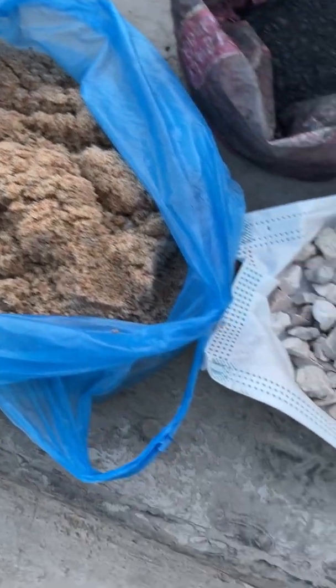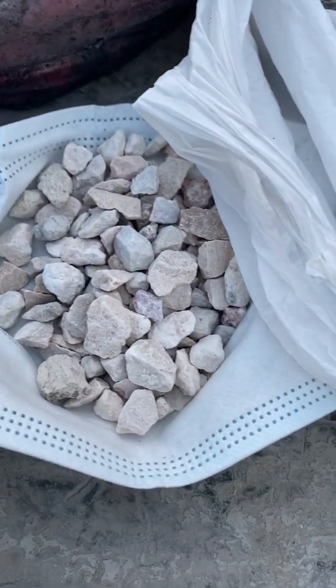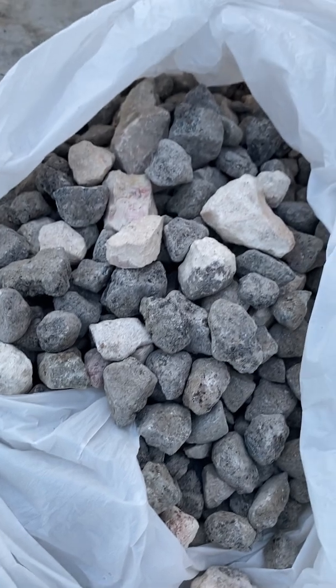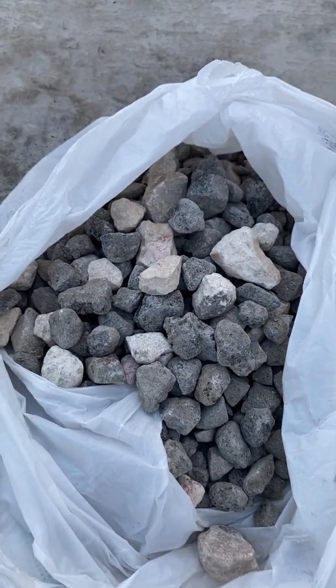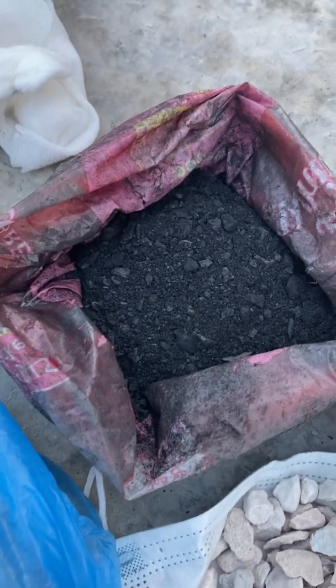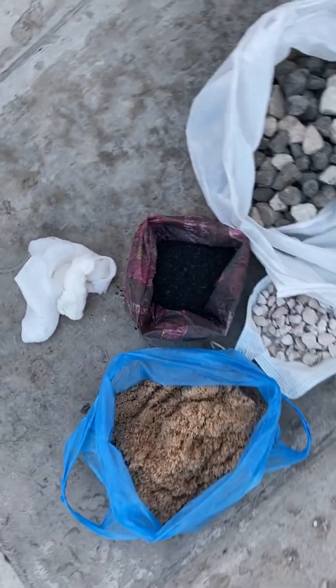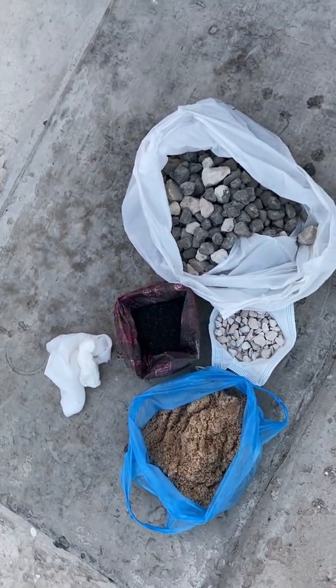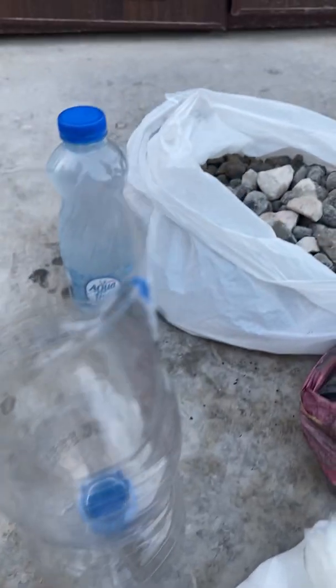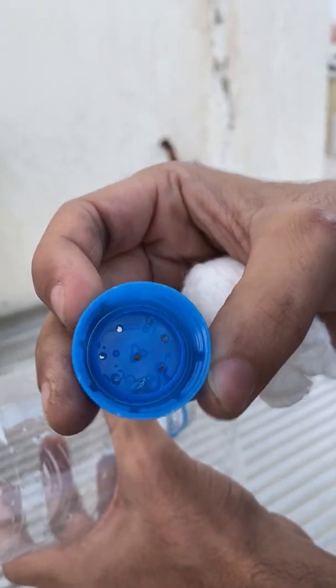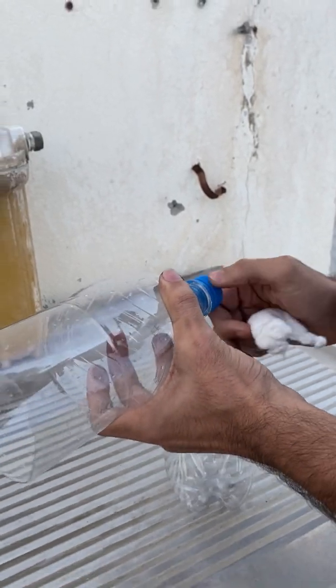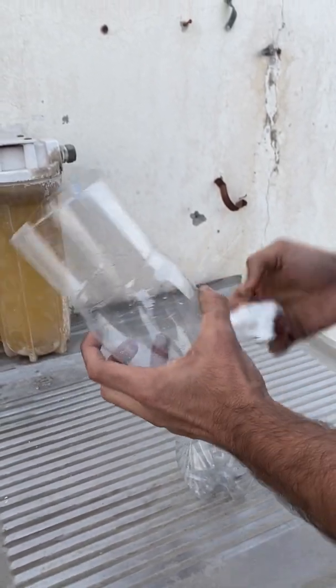For this process, we need sand. Secondly, we need small stones, pebbles, and some large stones, as you can see. After that, we need some crushed charcoal. And lastly, we need a piece of cotton. So all these will be used. You can see the apparatus and the wastewater in a small bottle. The wastewater I took was from the washing machine. Make some small holes in the bottle cap and close it tightly.